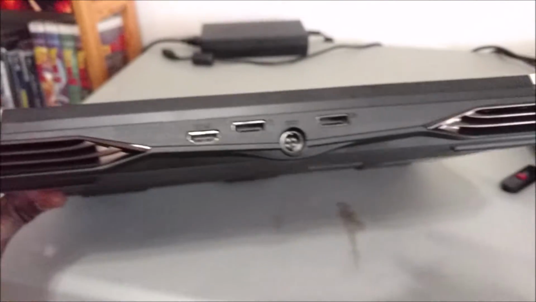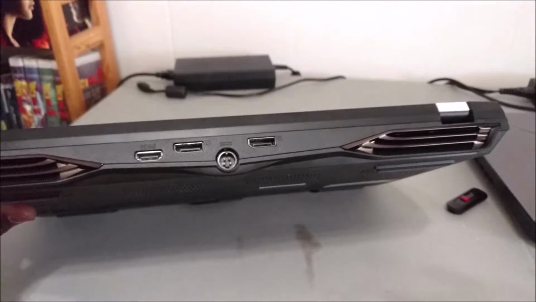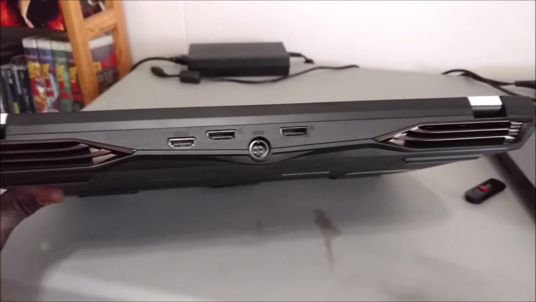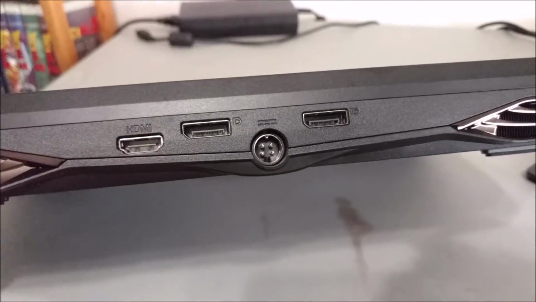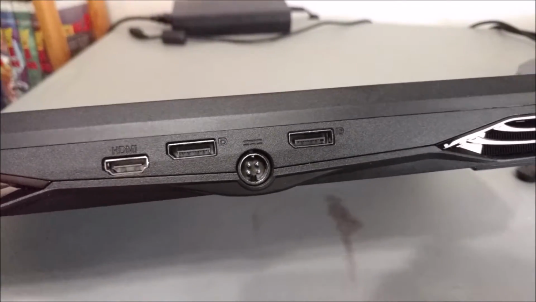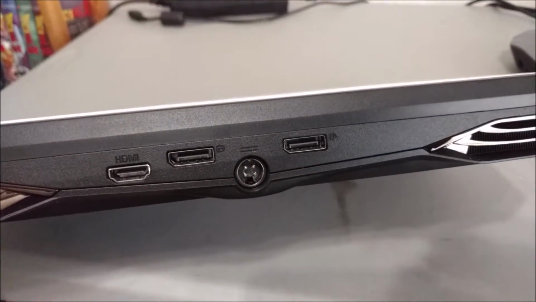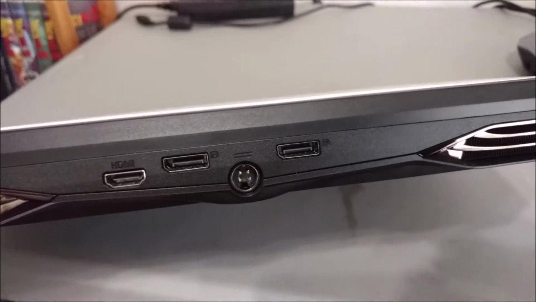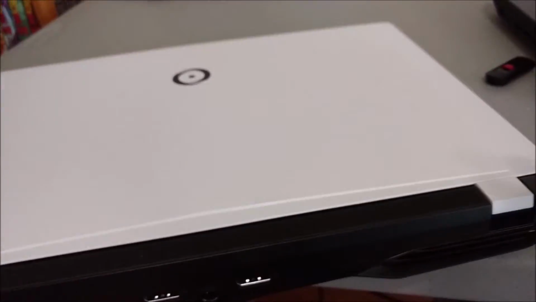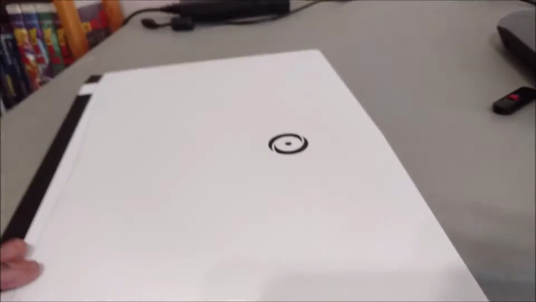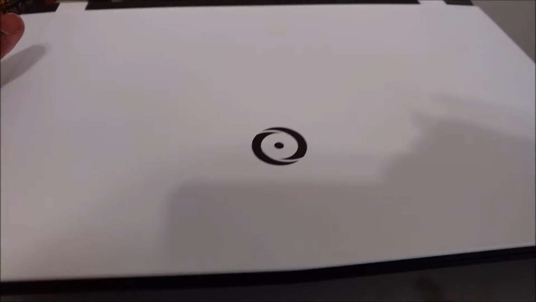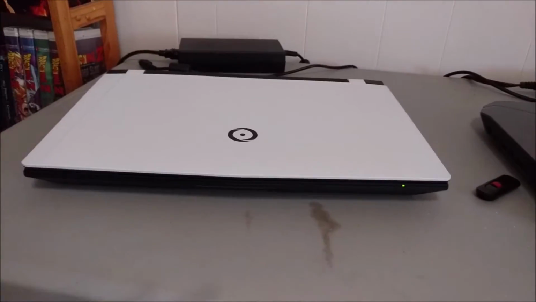On the back are two massive vents, and these things do pump out heat really fast. It's got HDMI, and it's actually got a DisplayPort on the back, which I thought was pretty cool. I use DisplayPort at work a lot. I'm kind of interested in getting my next monitor with DisplayPort, but right now I just have HDMI. I only play at 1080p, so it's not much of a big deal. Back to the first side again. So that's about it. Overall, I'm liking my laptop.